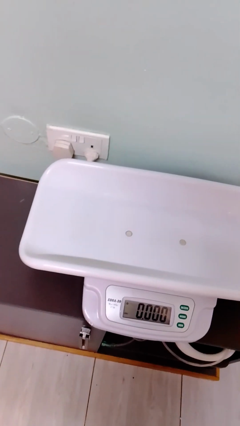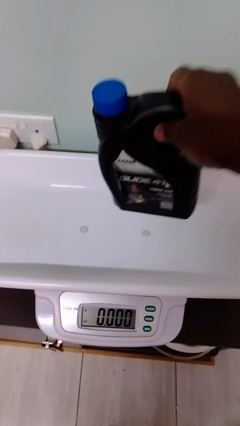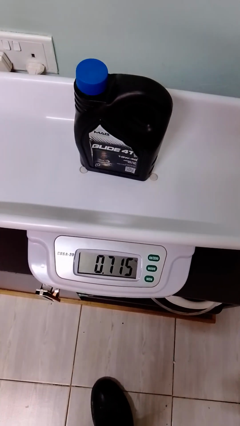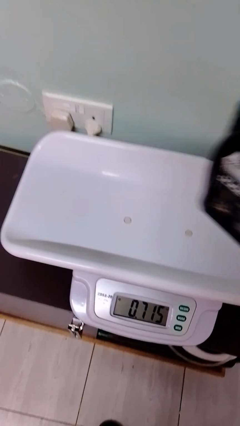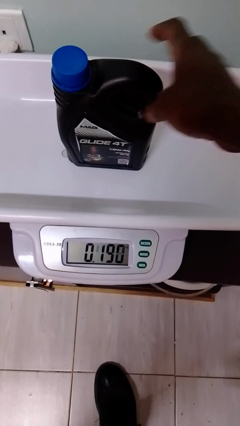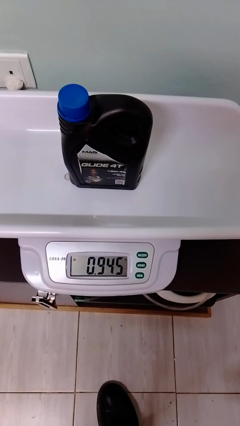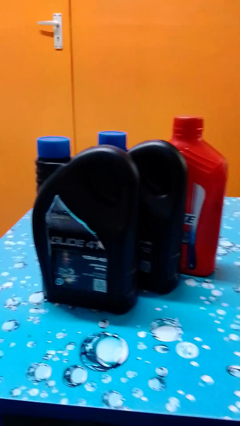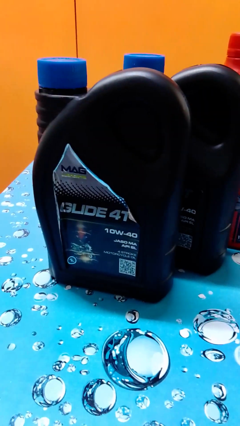So I'm just going to use this weighing scale to try and see if this truly is less than 1 liter. This is the oil that I drained from the bike. Just by weight, you can see that is 0.715 kilograms. And from this one that is sealed, you can see this is 0.945 kilograms. So I had mentioned that I was realizing that I was not getting 1 liter out of the engine after the bike is due for service, and that just confirms it.